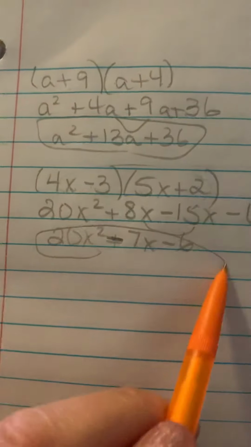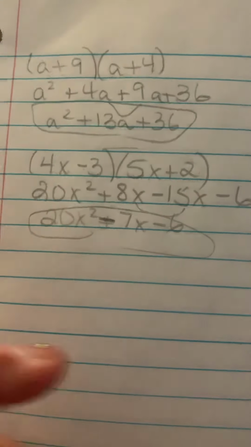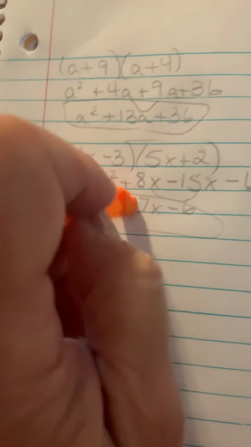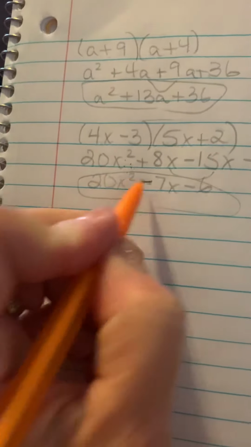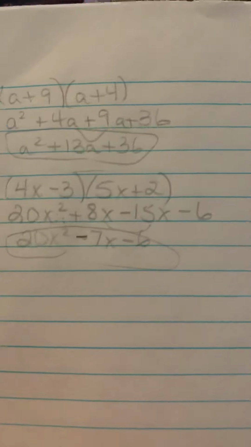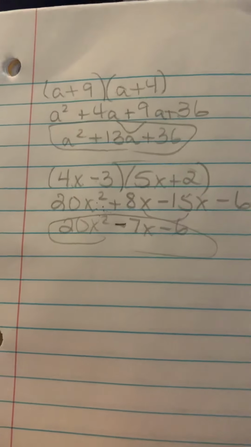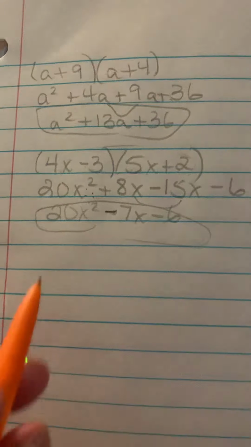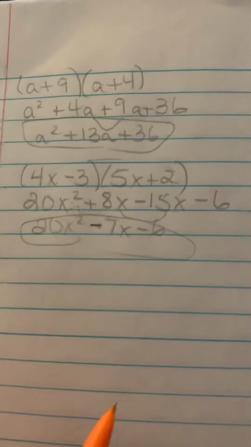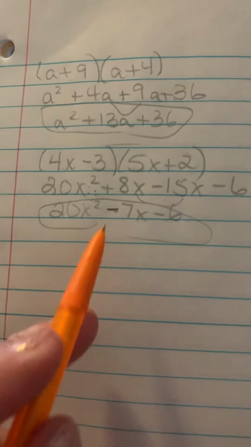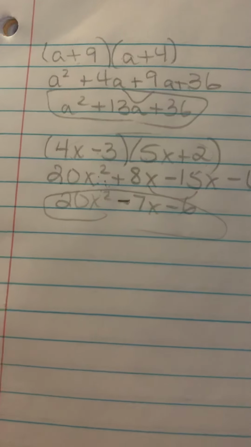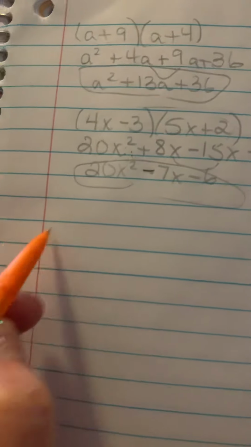Now, you guys are used to doing the plus negative. We're kind of getting to the point now where that's going to hinder us. You can still do it, but I would suggest you start just making the minuses if you don't already. I will be making the minuses. I'm not going to be doing plus negatives. Okay.